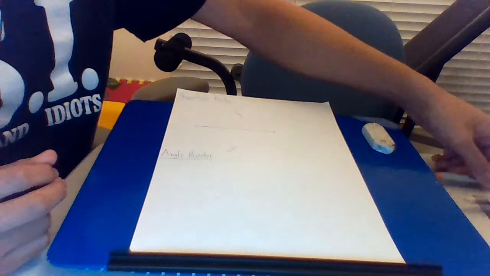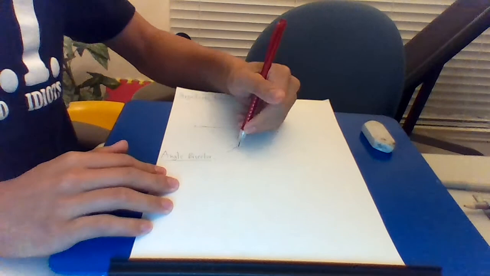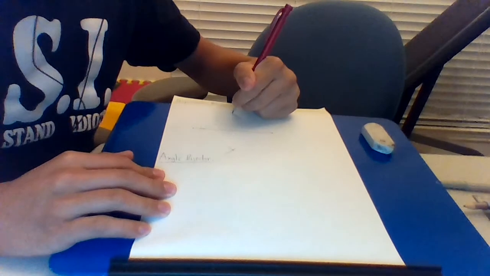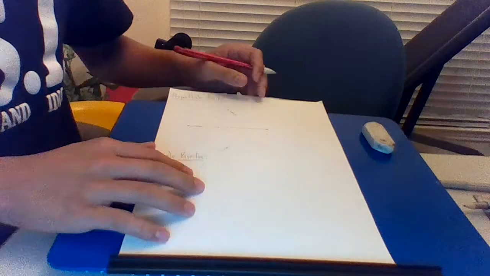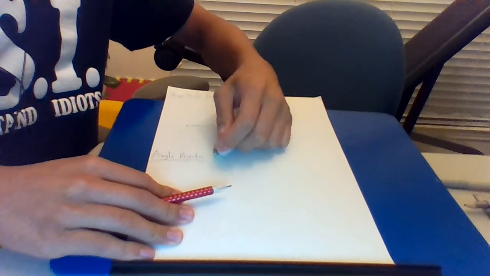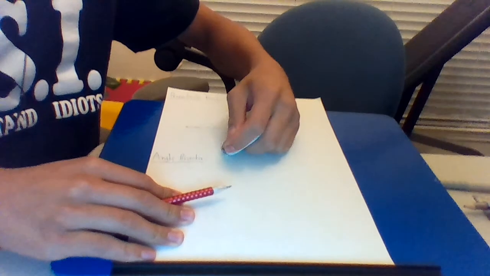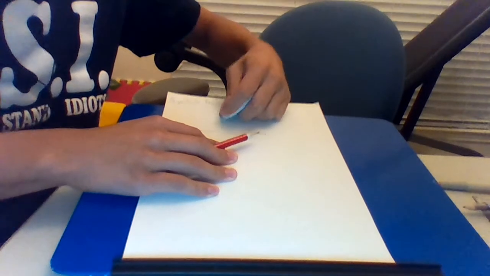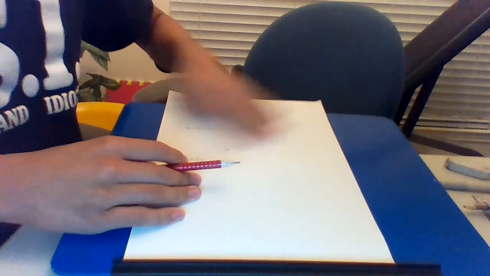So after you have the lines, you connect them. Where they connect is the point you want to make, and you might want to erase the lines now since you got your points. If you want to be neat, you can erase them. You don't have to, but I just did.